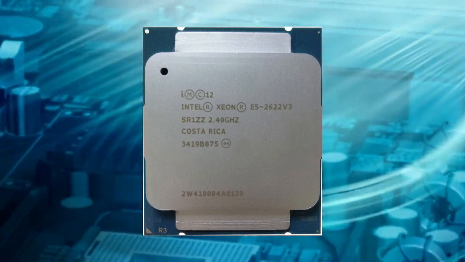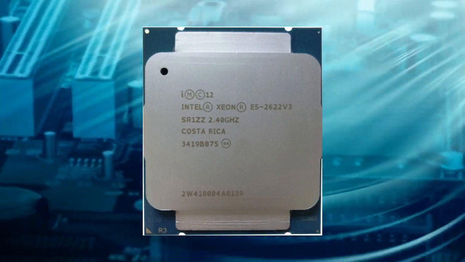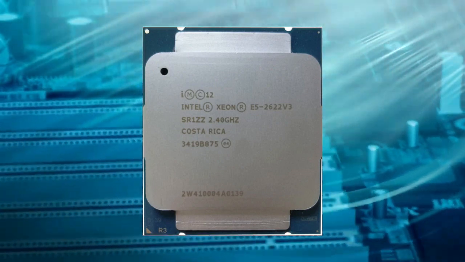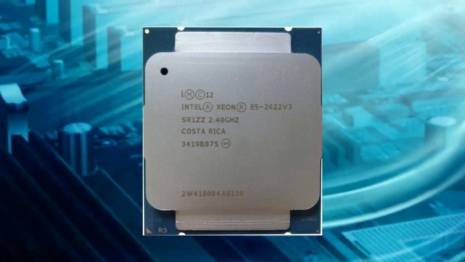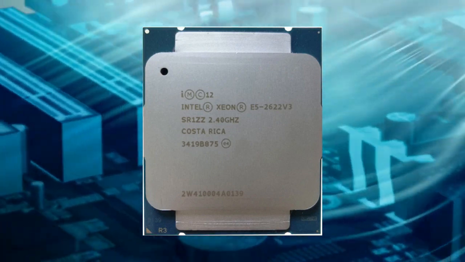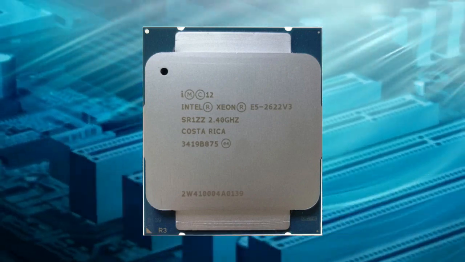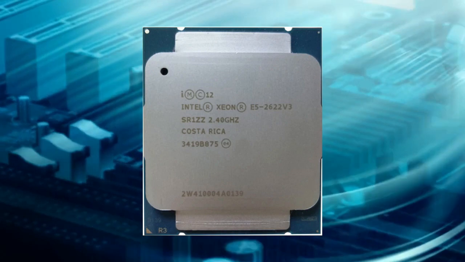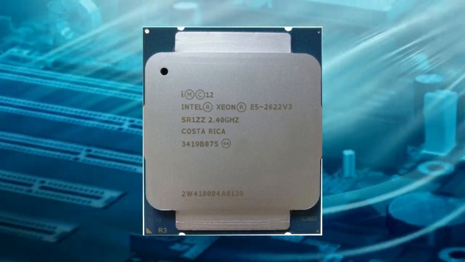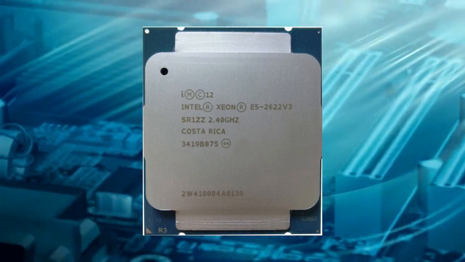The CPU's support for DDR4 memory and PCIe 3.0 provide high-speed data transfer capabilities, which can improve the performance of memory-intensive and I/O-intensive workloads. Its support for hardware acceleration for virtualization workloads and security features also make it a good choice for virtualized and security-sensitive environments.